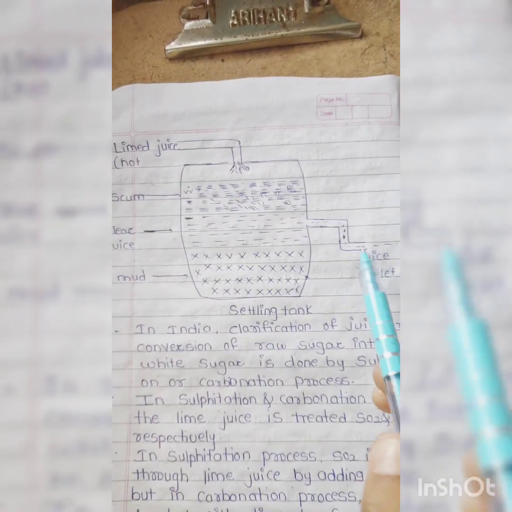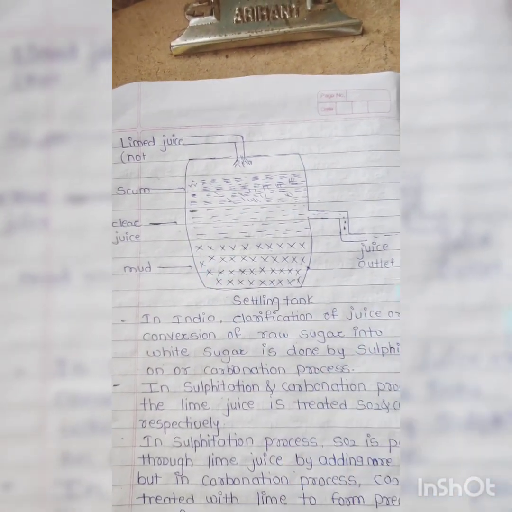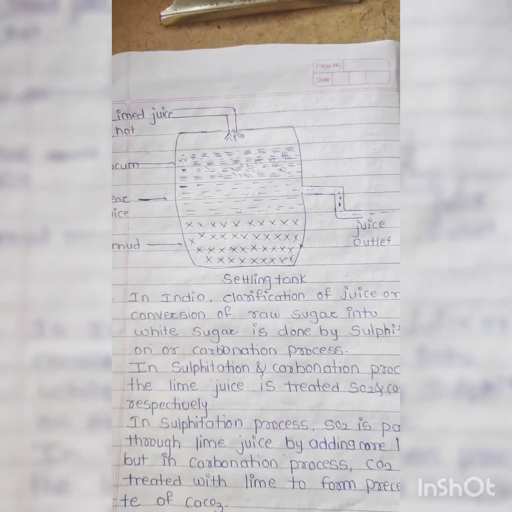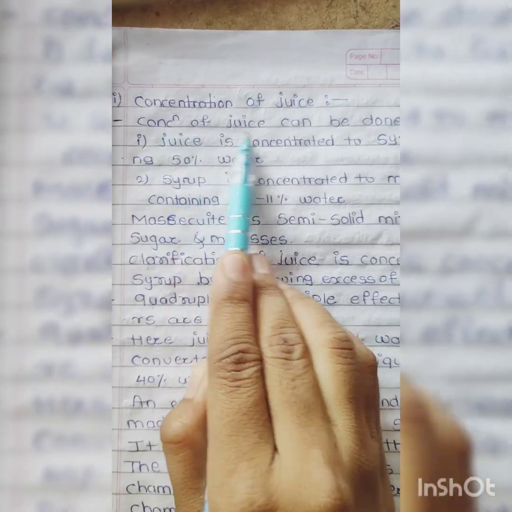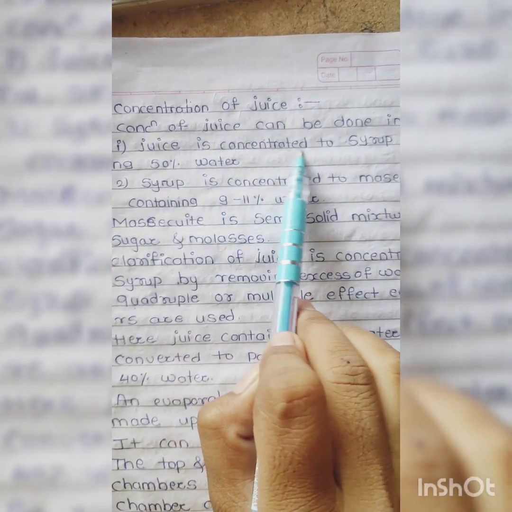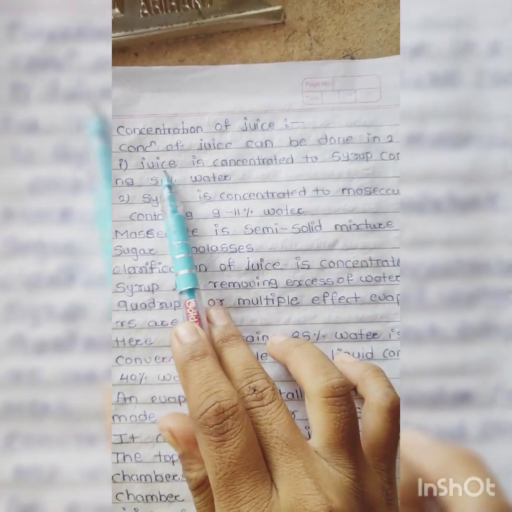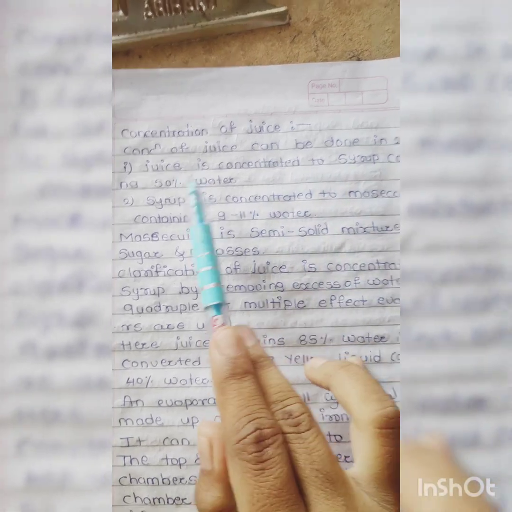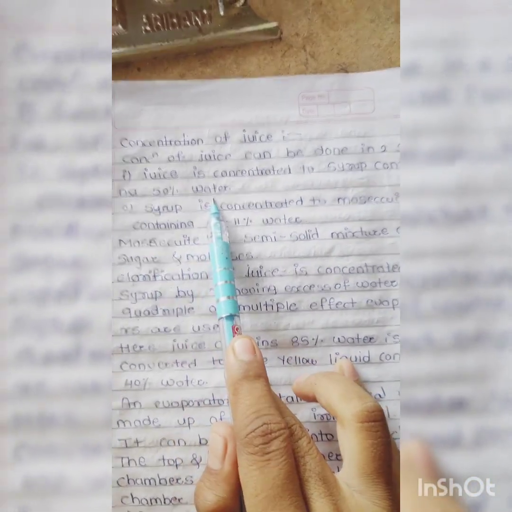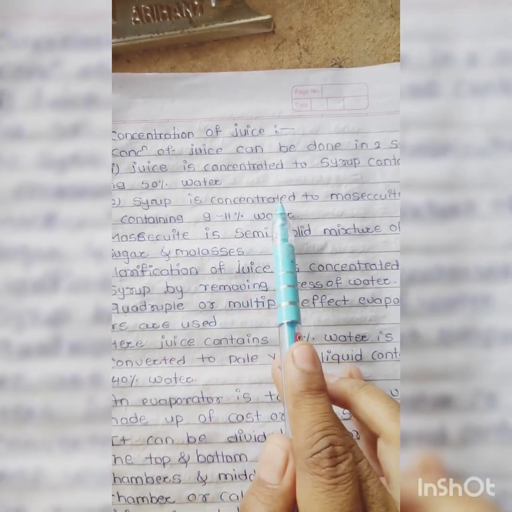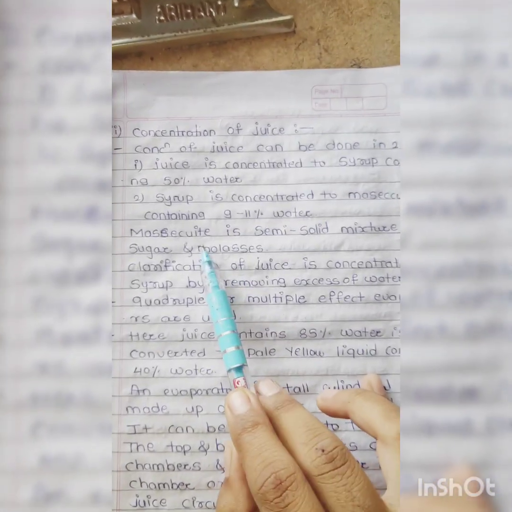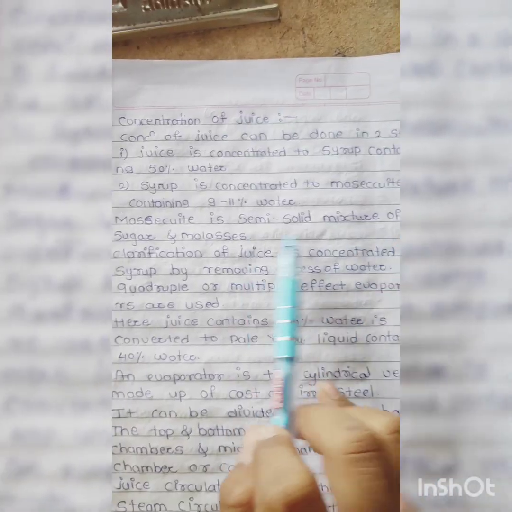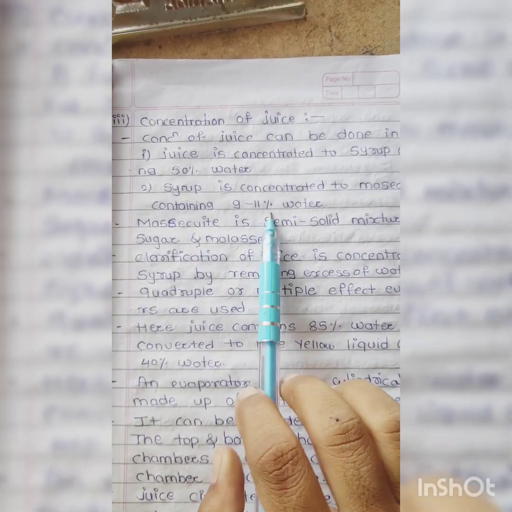The diagrammatic explanation of clarification of juice is seen in this figure. The third point is the concentration of juice. Concentration of juice is done in 2 steps. Juice is concentrated to syrup containing 50% water, and then the syrup is concentrated to massecuite containing 9 to 11% water. Massecuite is a semi-solid mixture of sugar and molasses.